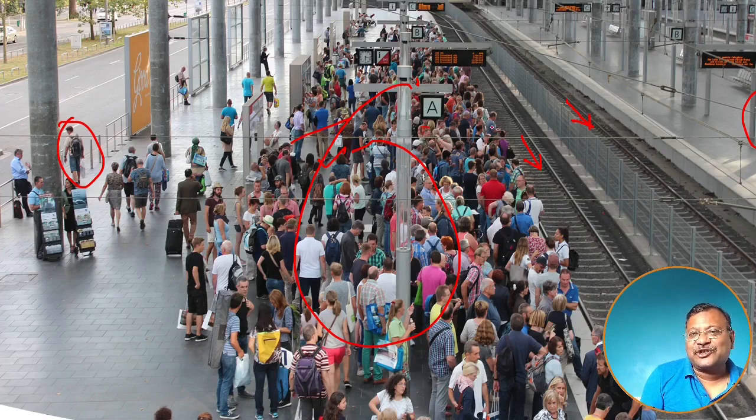But looking at this picture, can you tell whether the train is going to come from this direction or from this direction? Possibly you can't. But if this photo had clearly shown a lot of people looking to this side, then you could have reasonably estimated that the train is going to come from this side. That is why people are looking there.